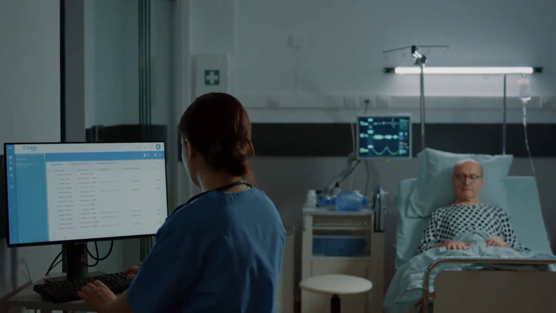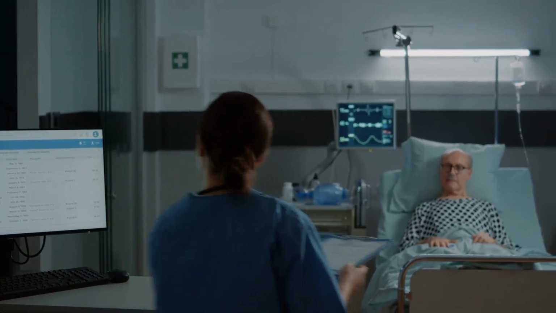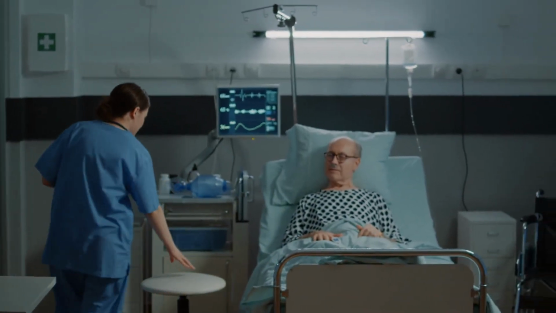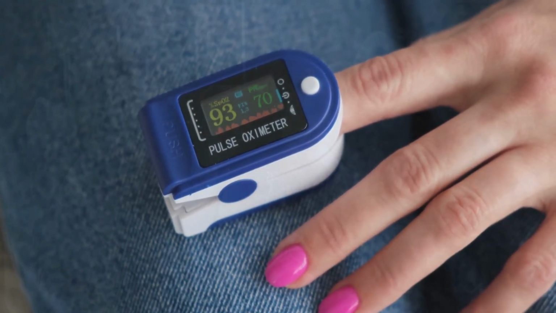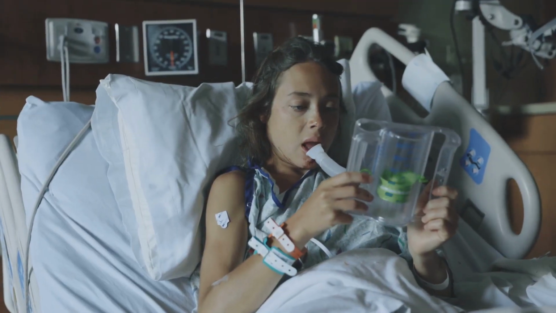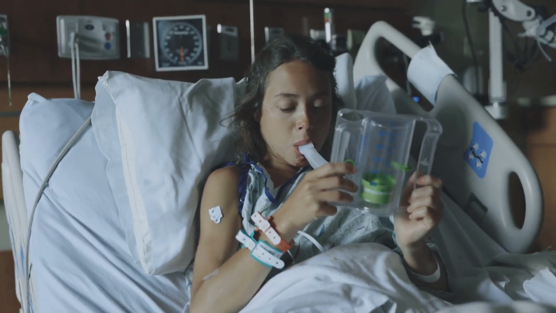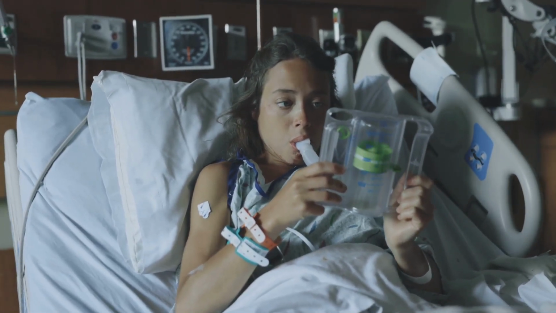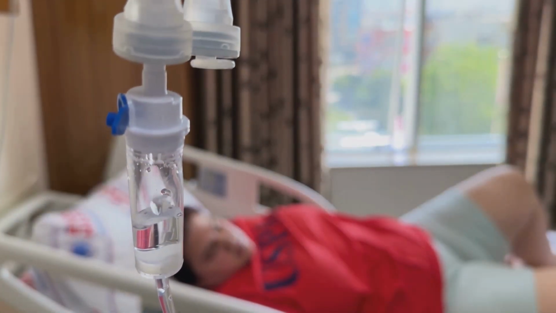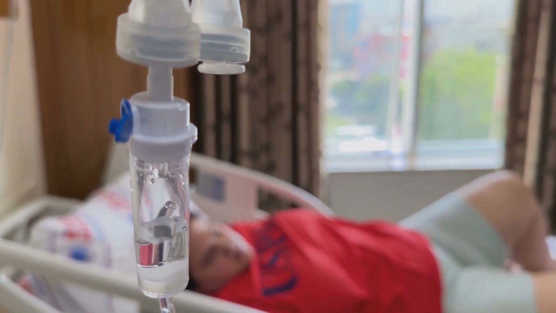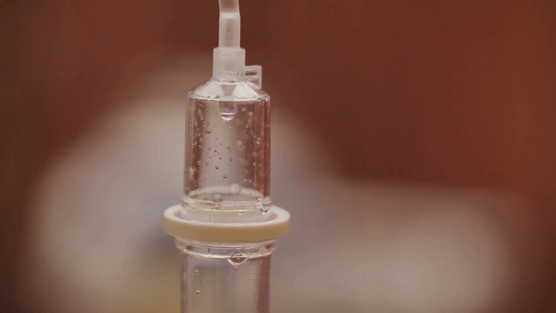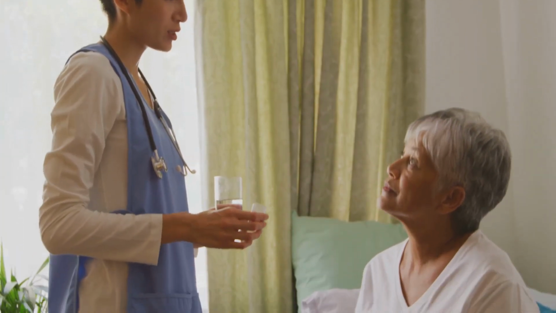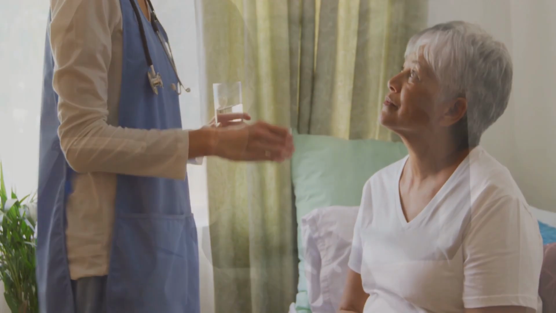Nursing care centers on supporting respiratory function, treating infection, and preventing complications. Start with ABCs. Monitor respiratory rate, work of breathing, and oxygen saturation. Ensure adequate oxygenation. Titrate devices to keep SpO2 above 92% or patient target. Start antibiotics promptly in bacterial pneumonia. Early therapy improves outcomes. Administer IV fluids for dehydration or hypotension and encourage oral fluids to thin secretions. Give antipyretics for fever and analgesics for pleuritic pain.